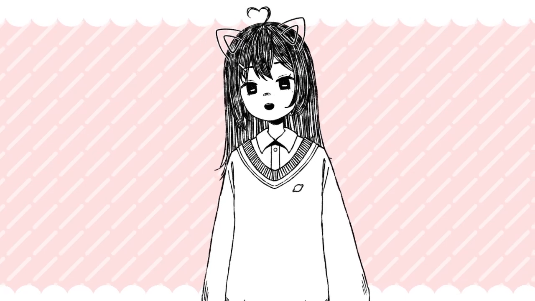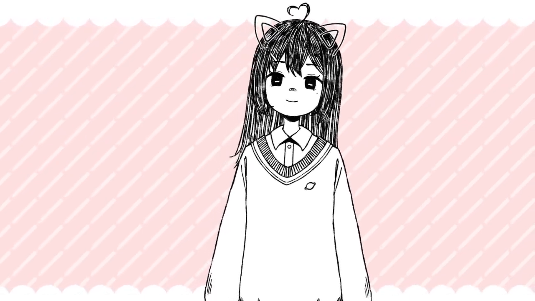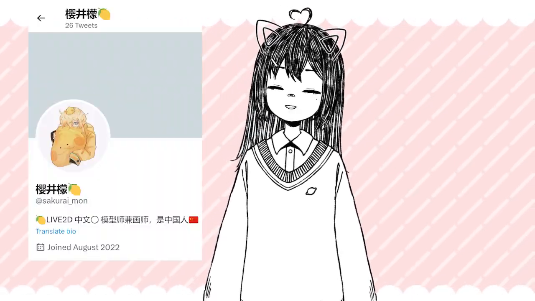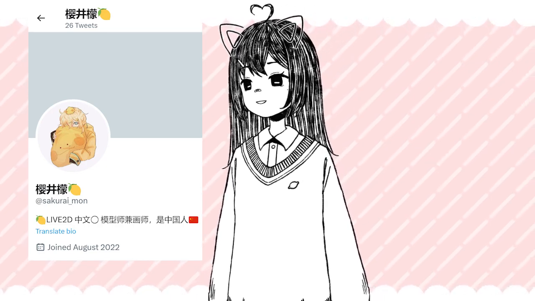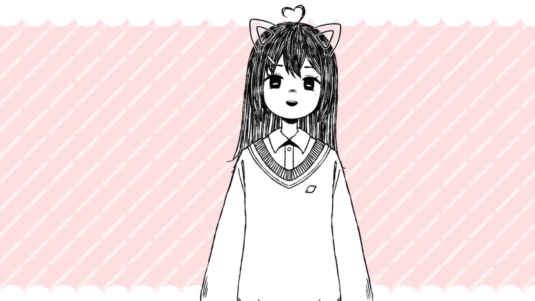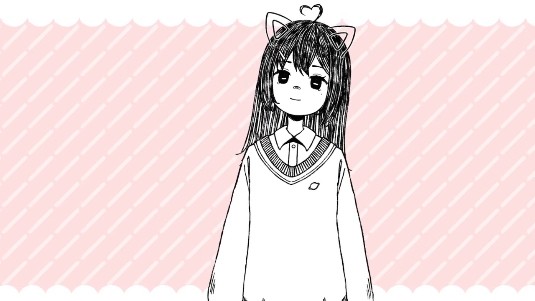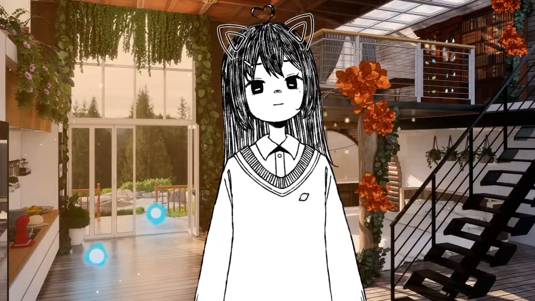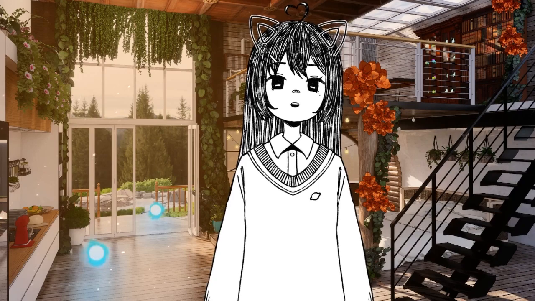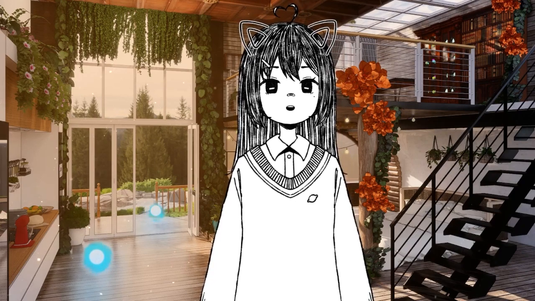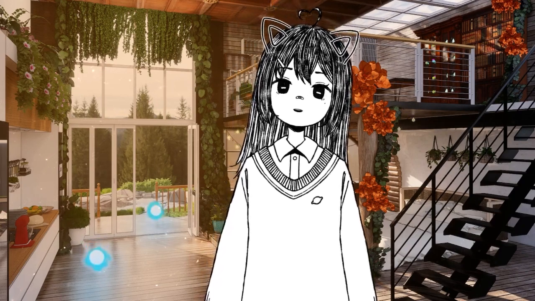On TikTok and Twitter. Like I said, this one I found on Twitter by the creator Sakuraimon. And I'm very excited to use this, especially for my gameplays. Or maybe any RPG games. There's also VTuber assets on Discord that you can go in and find some resources there as well.